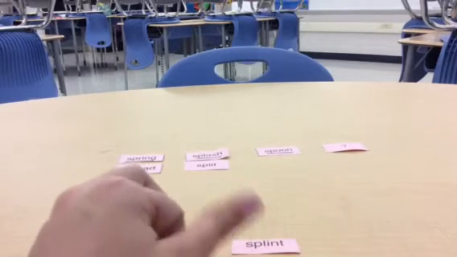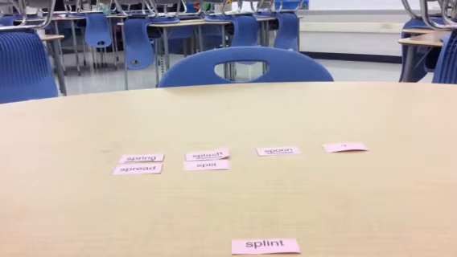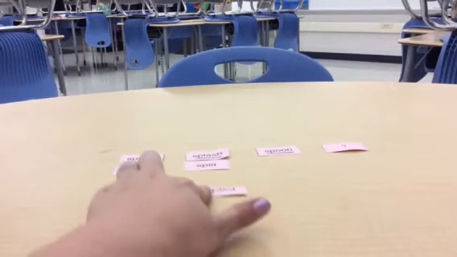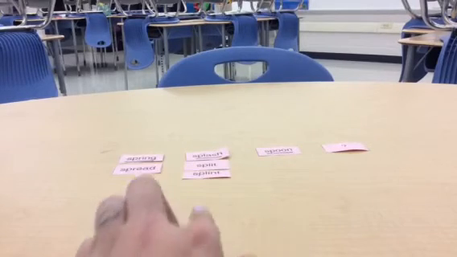Splint, splint. Again, I see that SPL. It makes the same sound as splash, splint. So I'm going to put that in the SPL column.